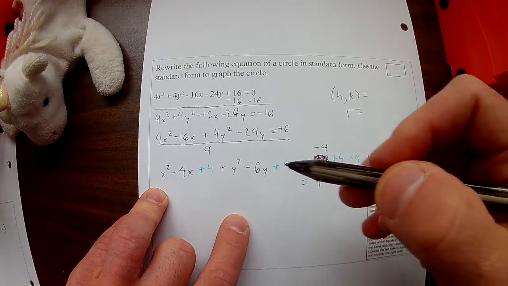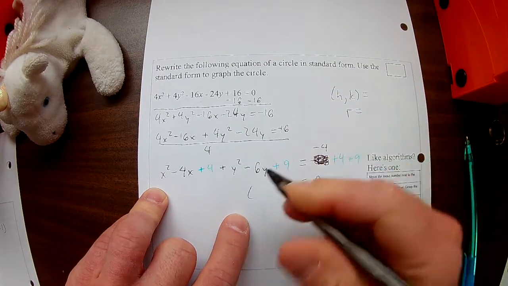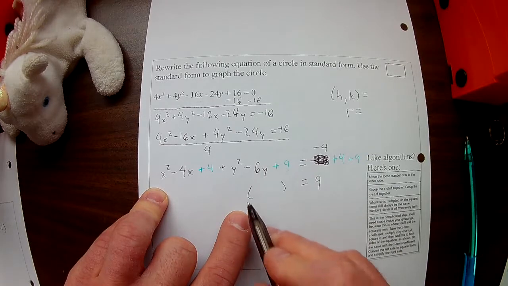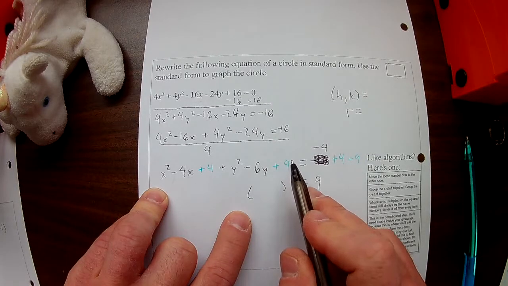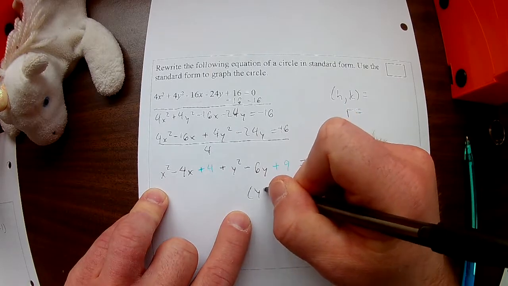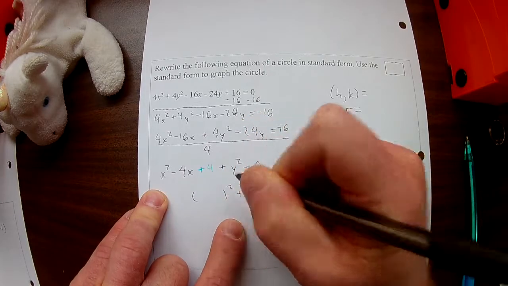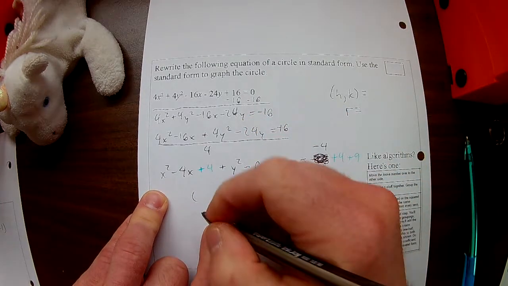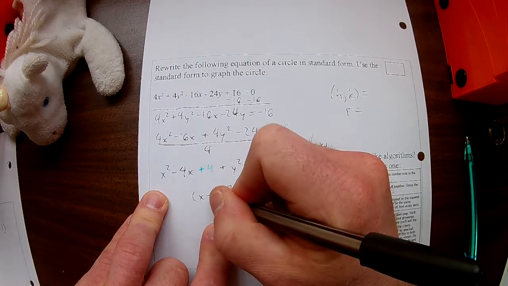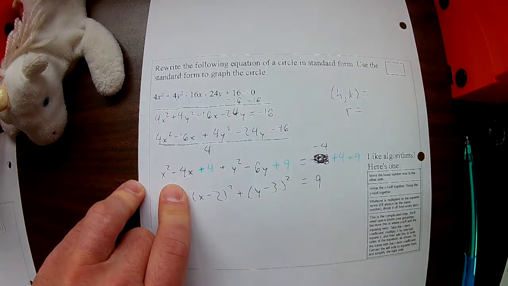Converting to the squared form here, that just means factoring it. Both of these are going to be perfect square trinomials. Here, what two numbers multiply to be 9, add to be negative 6? That would be y minus 3 squared. Plus, over here, it's again going to be a perfect square. It's going to be x minus something. Multiplies to be 4, adds to be 4. It's going to be x minus 2.